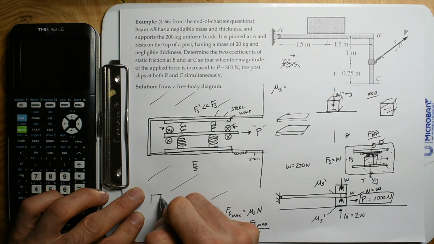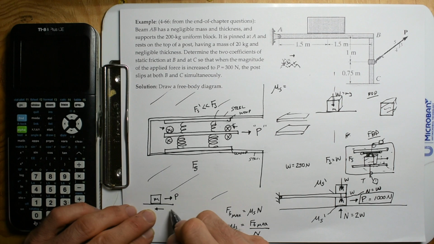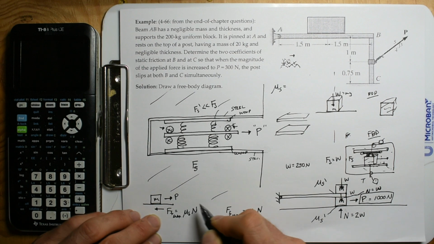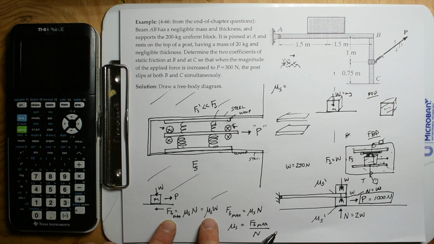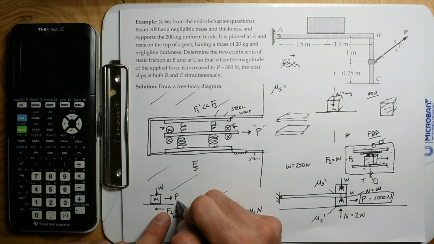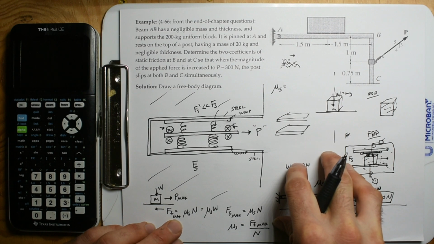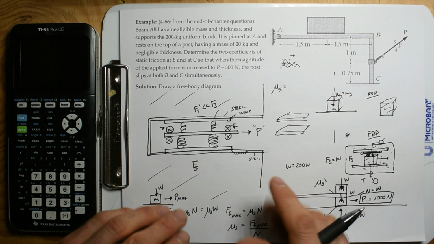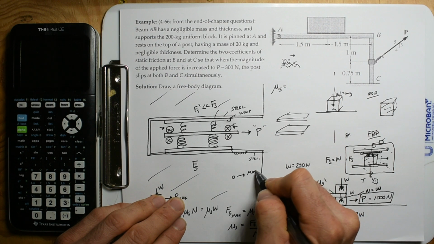So let's just go back to a block, and I want to apply a load, and I know that it's going to be resisted by a force of friction. And max, that can be mu s times the normal force, which is mu s times the weight, because we have a weight here. And I'm just going to put P max. This is a very good thing to do in mechanics of materials: anytime you have a value that's max, just know that you can also put a 0 value and any value between 0 and that maximum value.